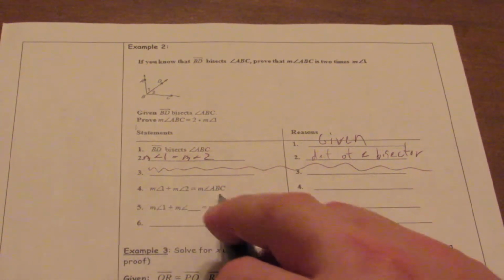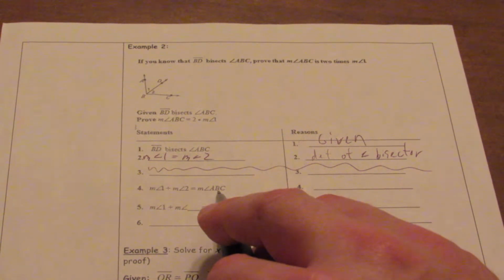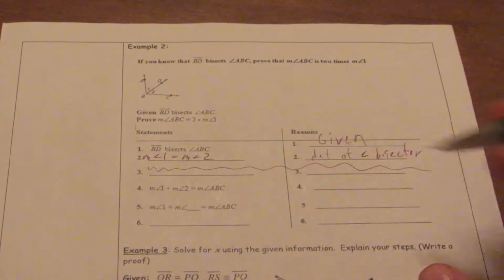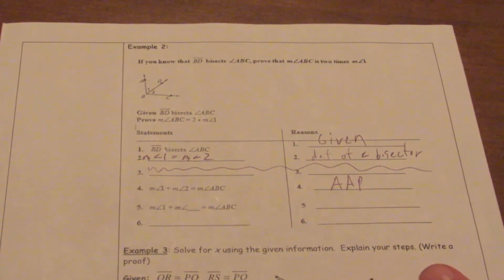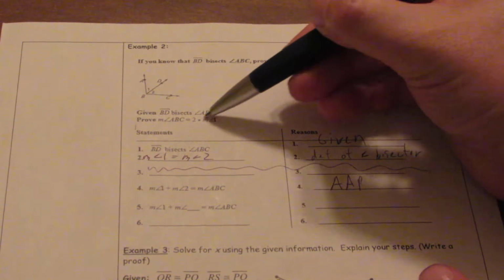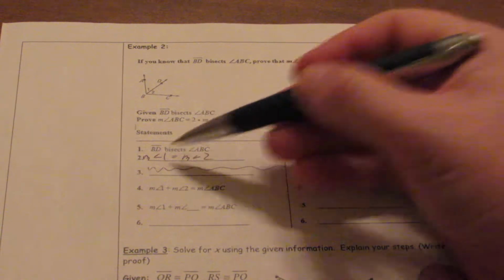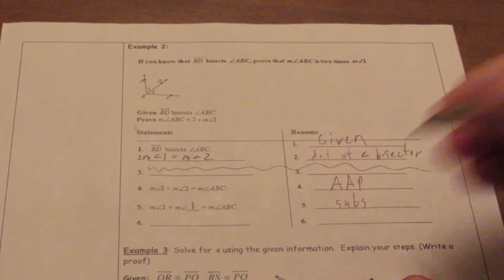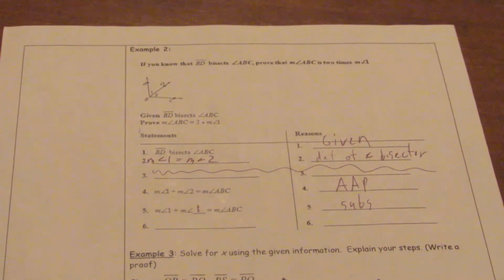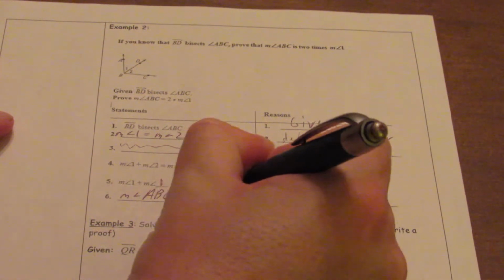Then it says angle 1 plus angle 2 is equal to ABC. The measure of angle 1 plus the measure of angle 2 is equal to the measure of angle ABC. Okay. That again is our angle addition postulate. We're saying those 2 smaller things add up to that 1 large thing. Now what I want is 2 measure of angle 1s equal to ABC. But I know 1 and 2 are equal. So I can sub angle 1 in here by substitution property. And then I have that the measure of angle ABC is equal to 2 times the measure of angle 1.